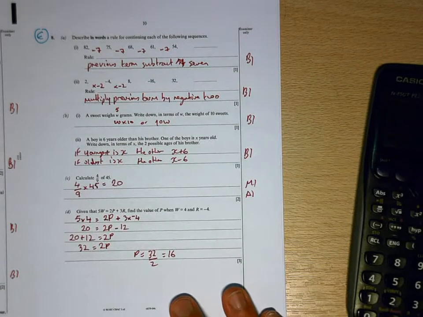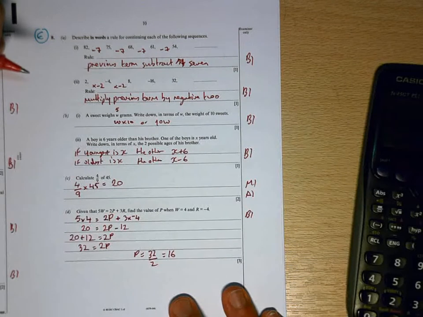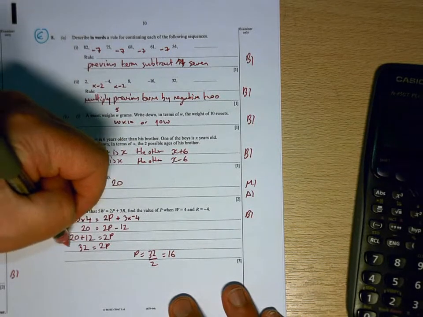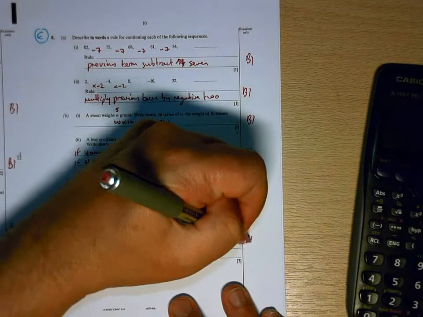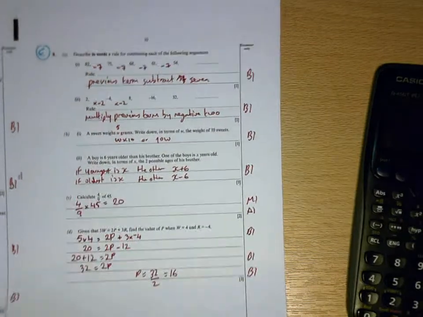And for this one, you get 1 for correctly substituting in. Then you get 1 for getting down to 2p is 32, and 1 for working p out to be 16.